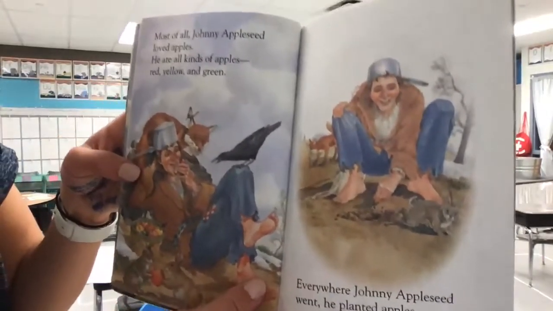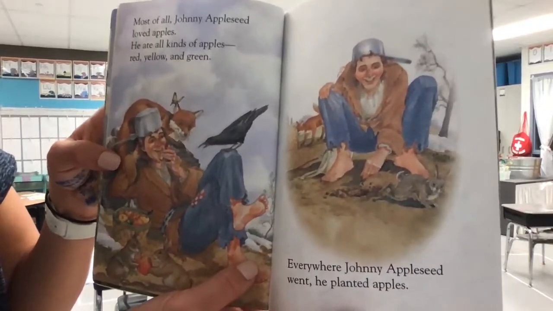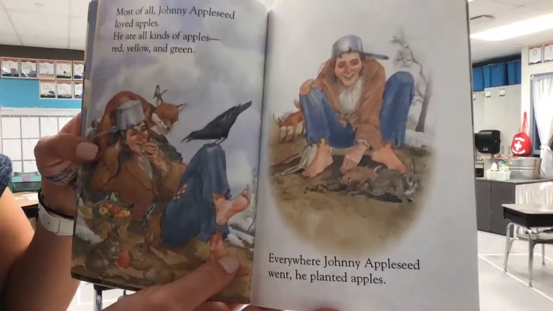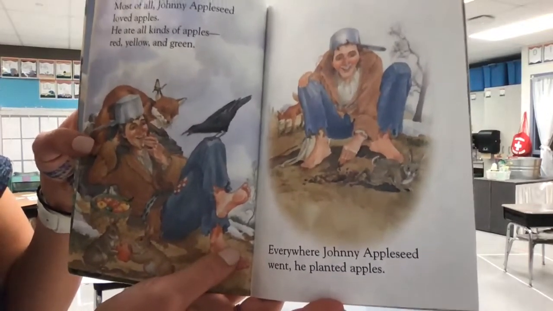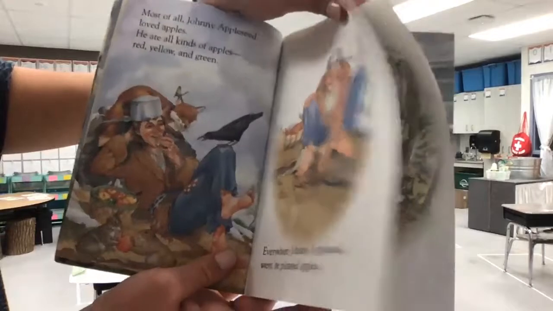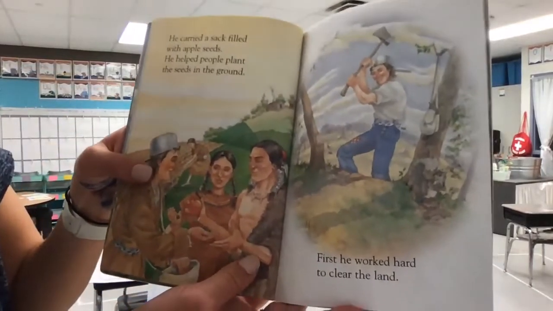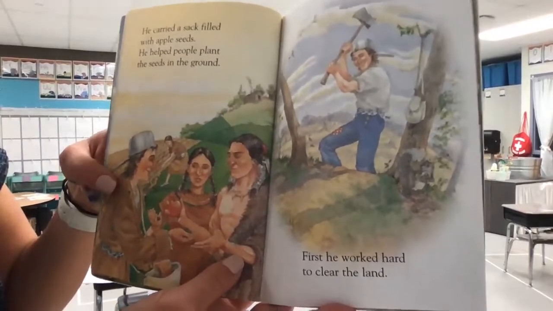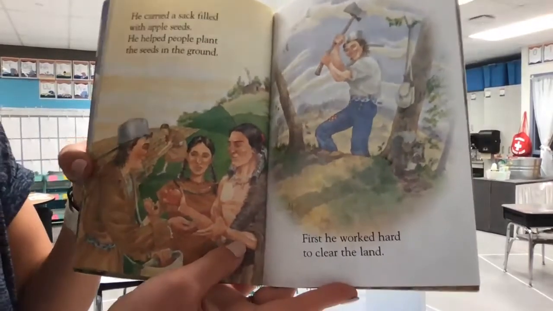Most of all, Johnny Appleseed loved apples. He ate all kinds of apples, red, yellow, and green. Everywhere Johnny Appleseed went, he planted apples. He carried a sack filled with apple seeds. He helped people plant the seeds in the ground. First, he worked hard to clear the land.